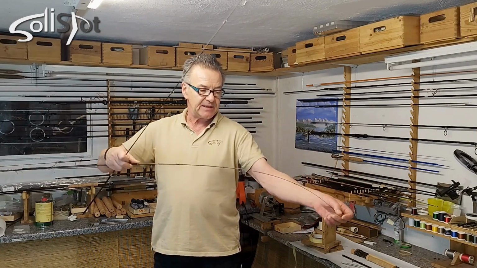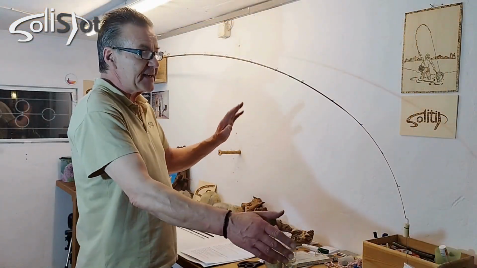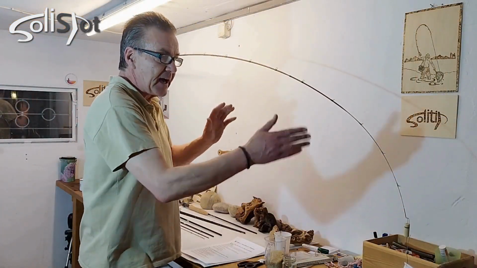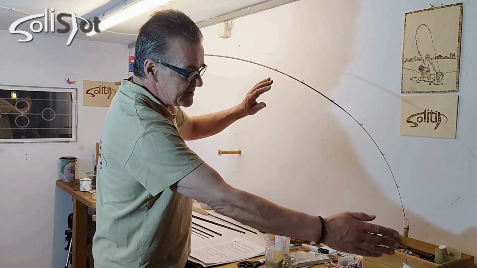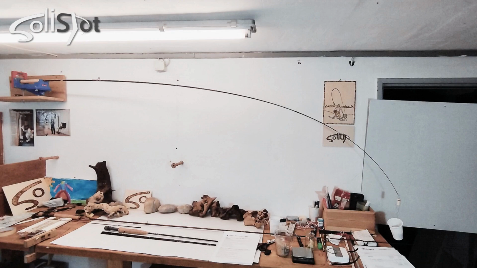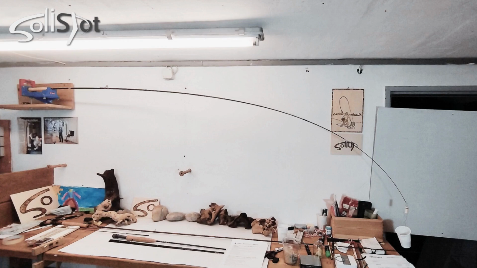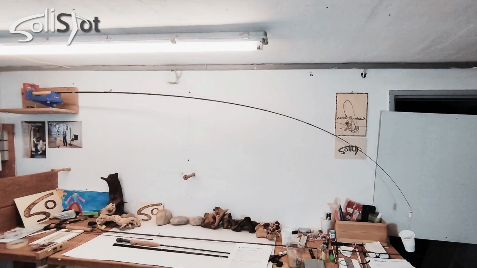So this is the first one, and this is the second one. And you can immediately see how differently the label fast can turn out and how little you can actually rely on such descriptions. We just saw that the one mounted in the measuring setup has a tip action, meaning it bends more in the upper section than in the lower section. The other rod, although deflected to the same degree, bends much further down into the lower section and remains comparatively stiffer at the tip.